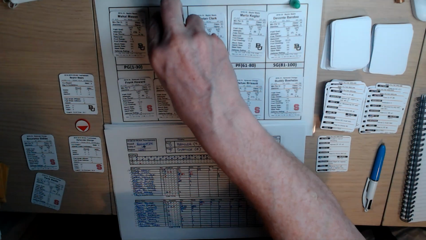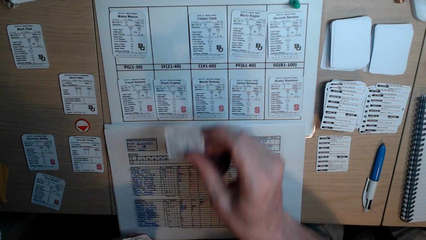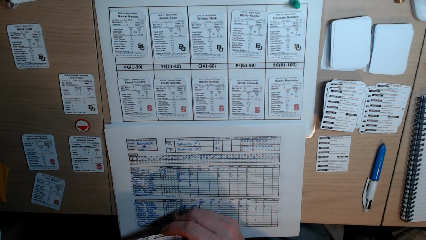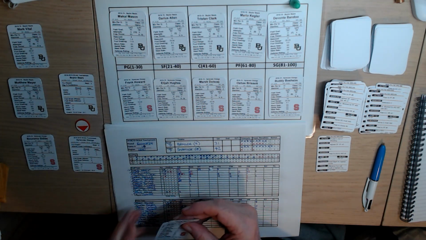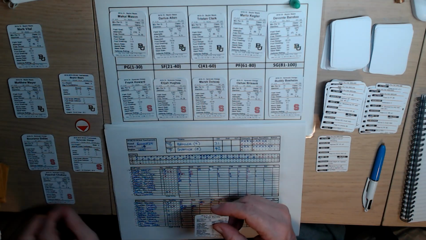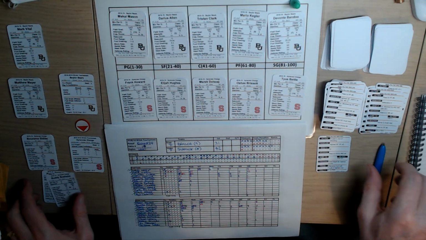We'll have to take Mark Vital out at the moment. Darius Allen will come in at small forward. Tice Battle will come back in.